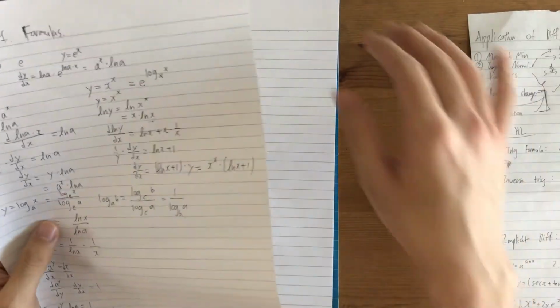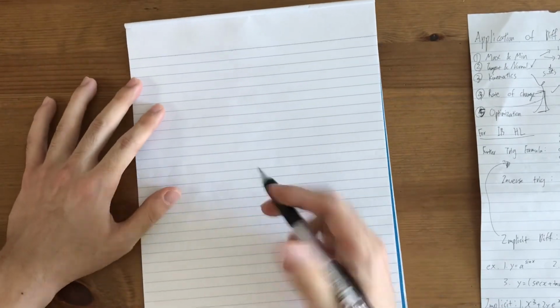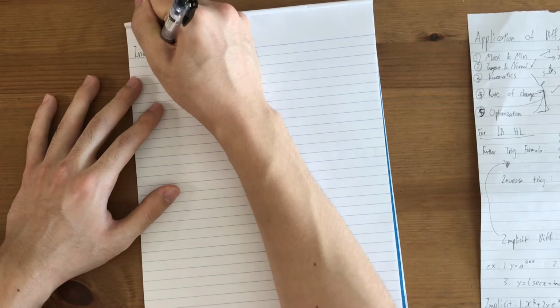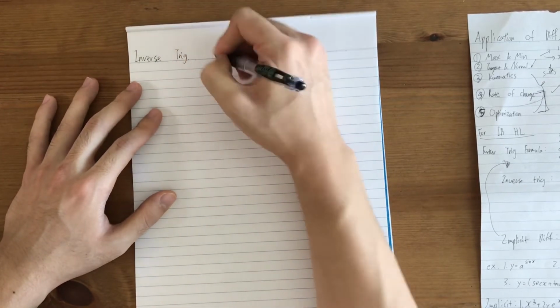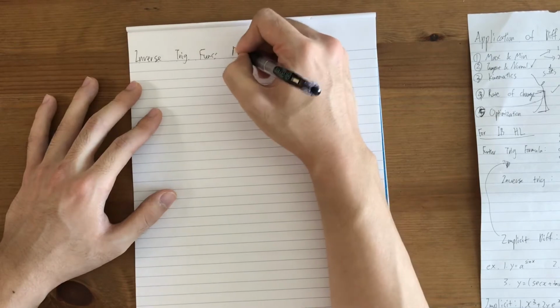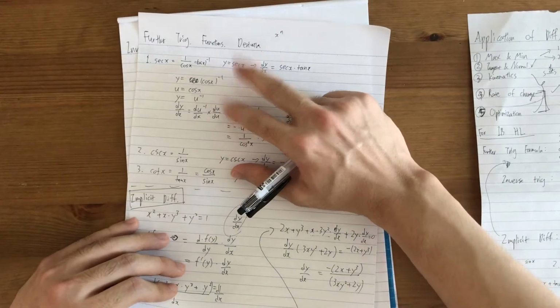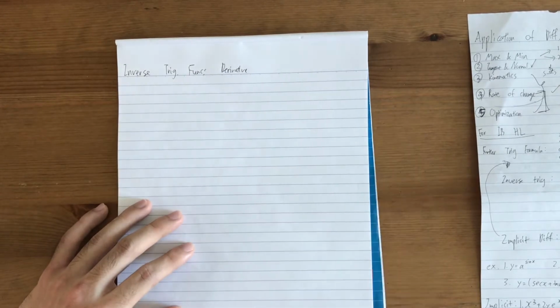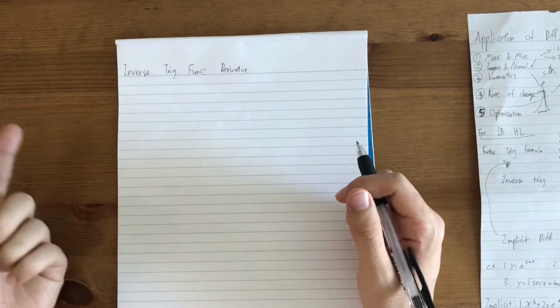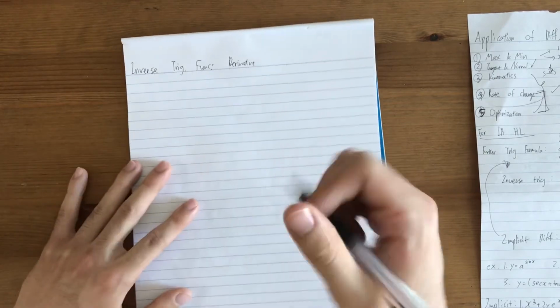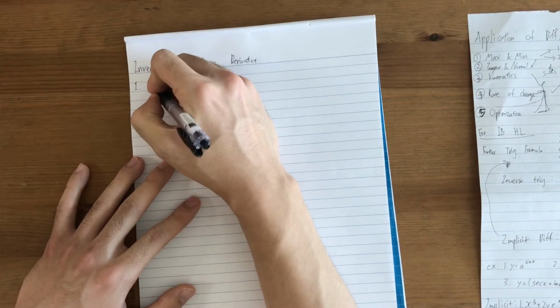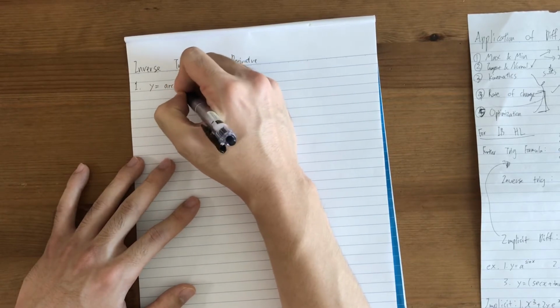And now we're going to do the last three formulas: inverse trig functions' derivatives. We have seen the three reciprocal trigonometric functions, and now we are going to look at the three inverse trig functions: arcsine, arccosine, and arctangent. So first, y equals arcsine x.